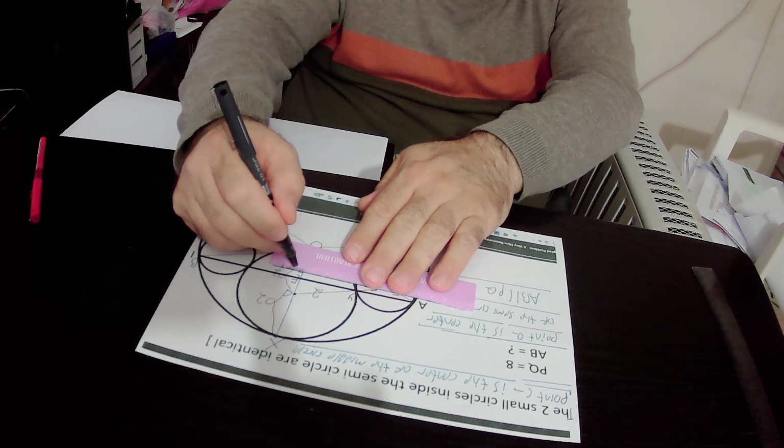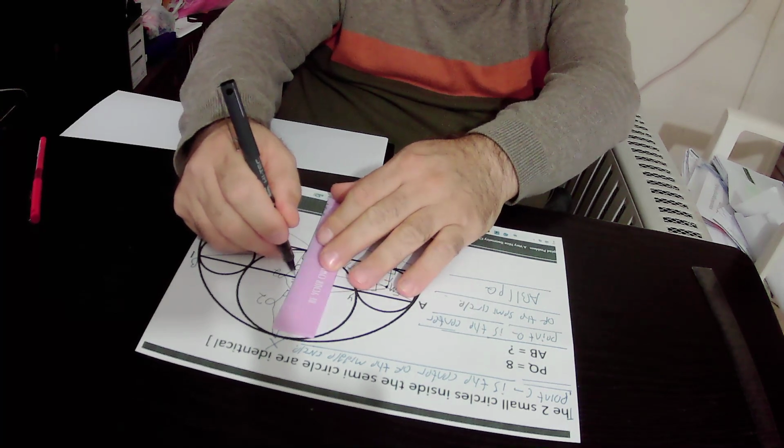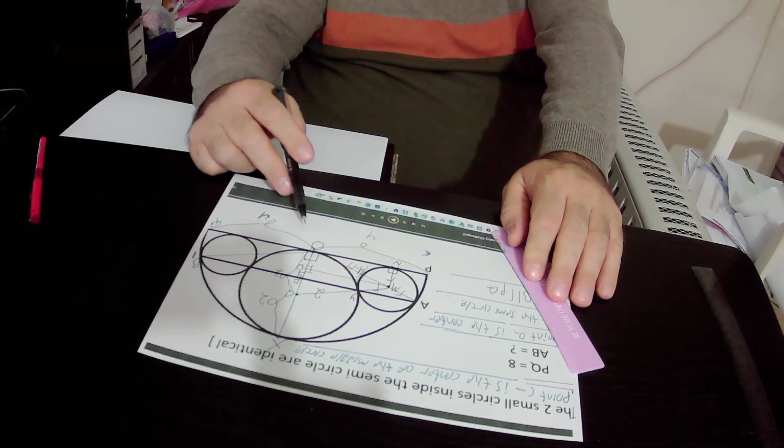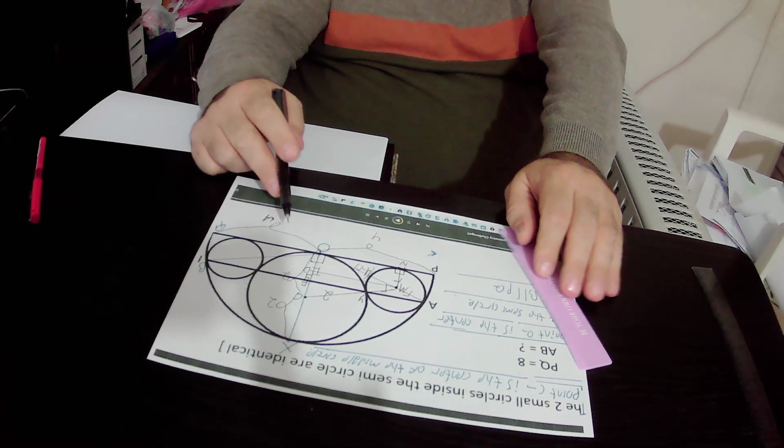So if angle OEB equals 90 degrees, then triangle OEB is a right triangle.